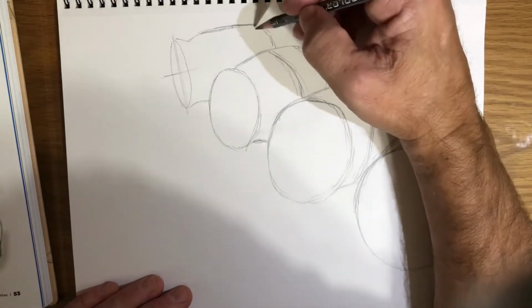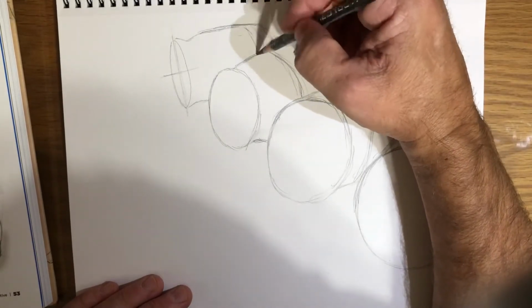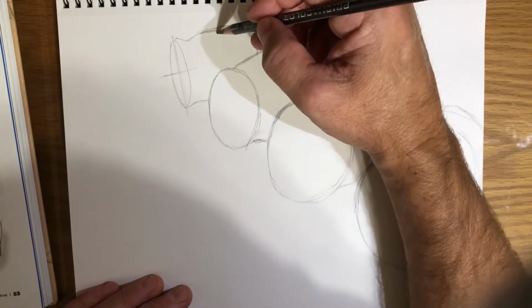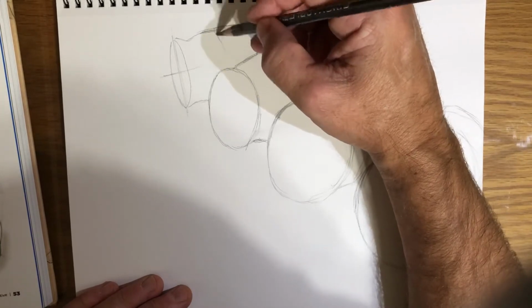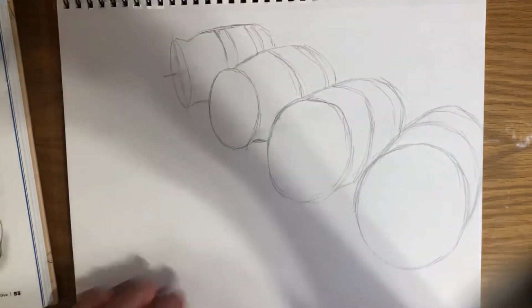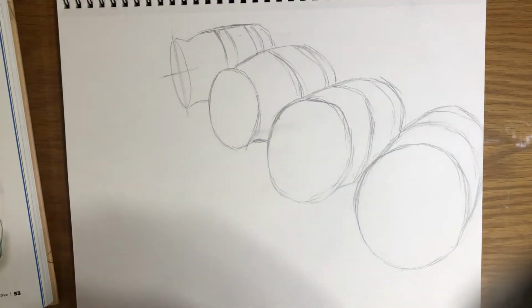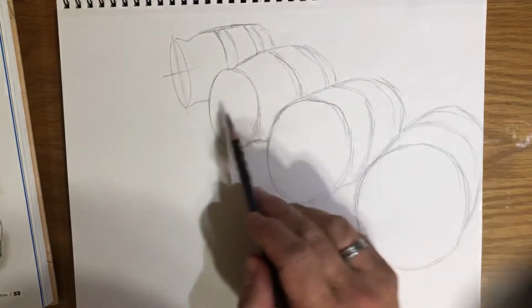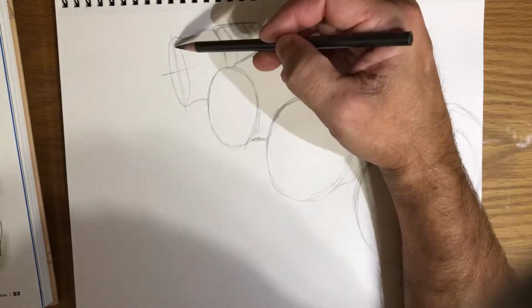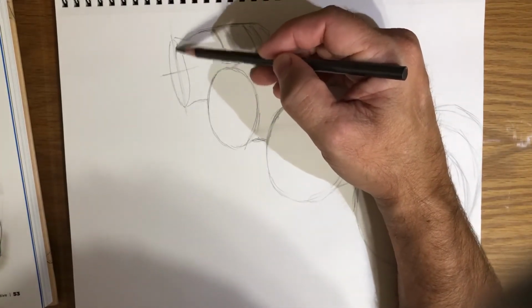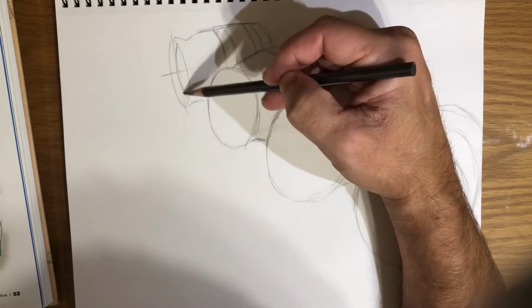Something like that. All right, so then we need to kind of draw some of the inner part of the sides.